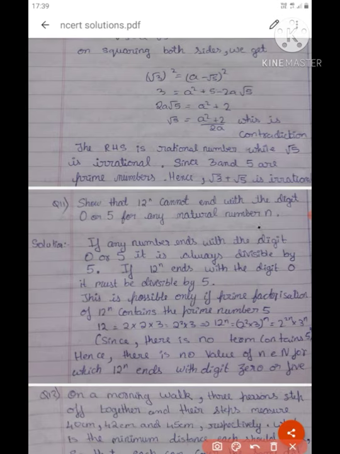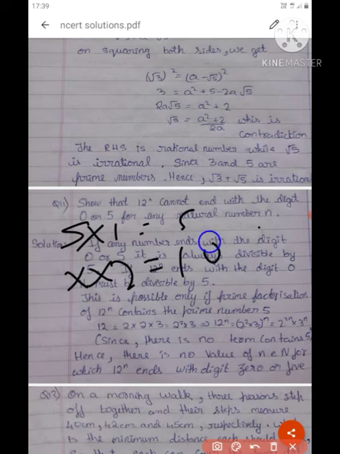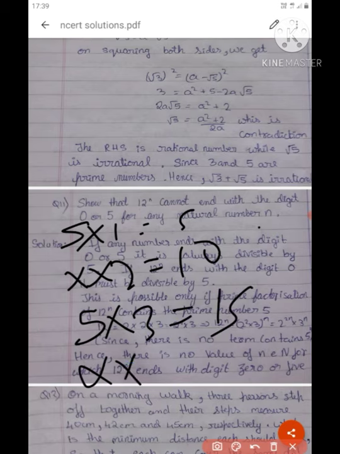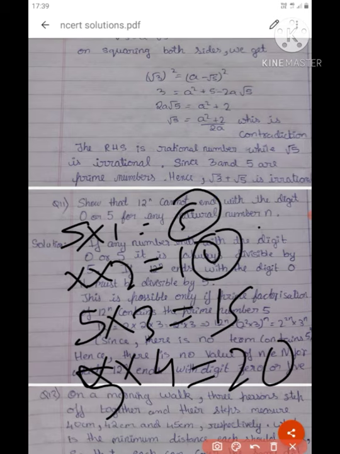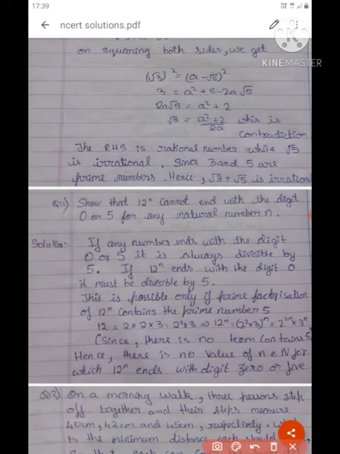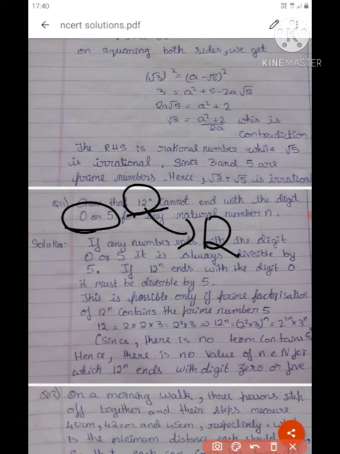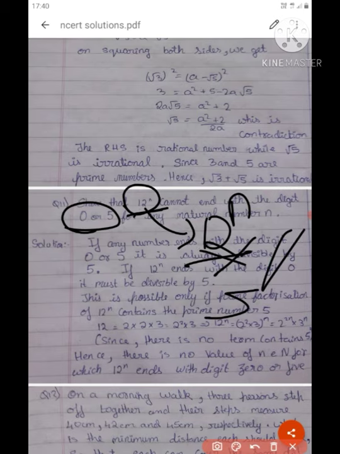See, 5 into 1 is 5, 5 2s are 10, 5 3s are 15, 5 4s are 20. Now you can observe 5, 0, 5, 0. At last it's having either 5 or 0, right? So this cannot end with digit 0 or 5, in the sense this 12 to the power n is not divisible by 5. That's what it means.